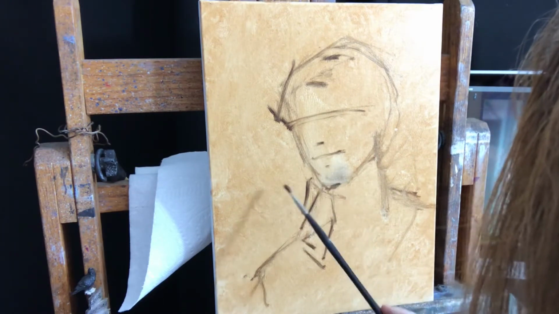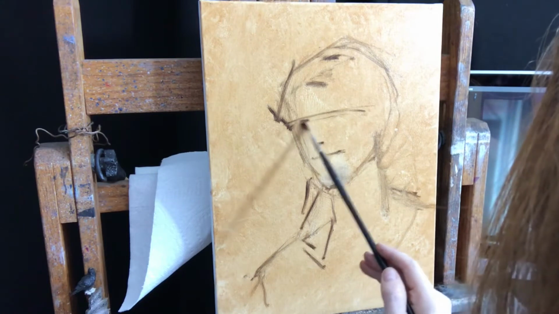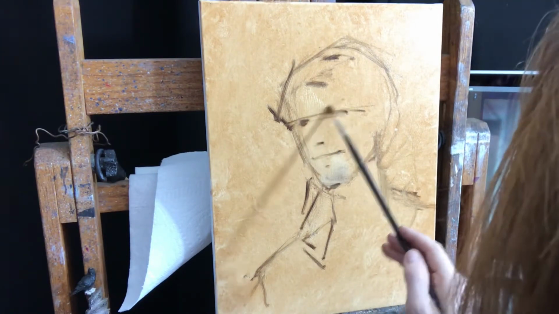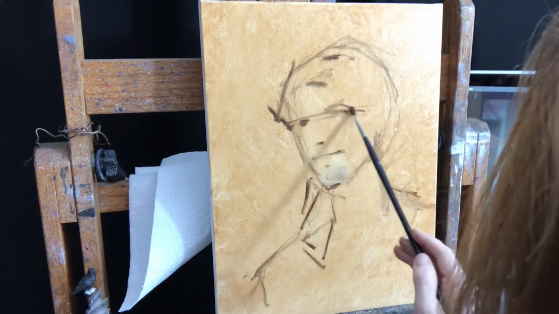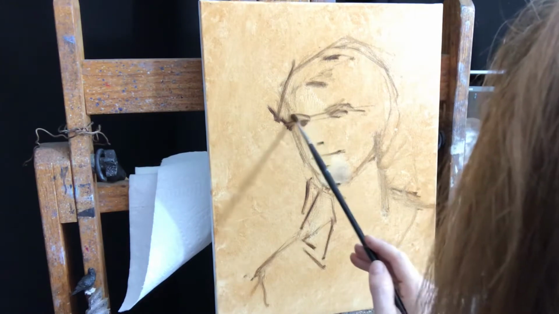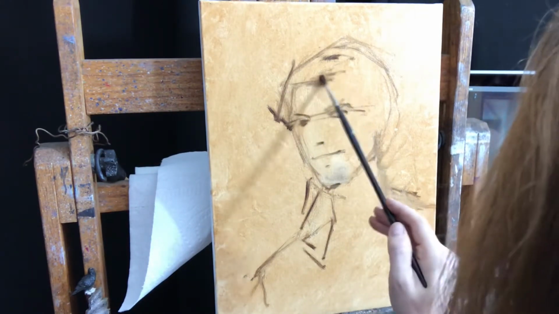Chin, about like that. So if I had to guess, I'd say her eyes are about in this area, with the eyebrows being about in this vicinity, giving us about this much space for the forehead.